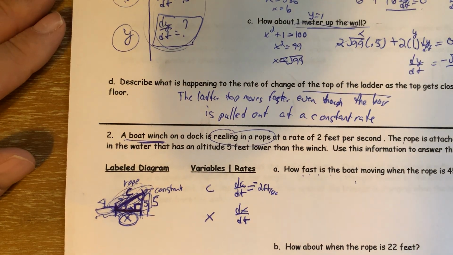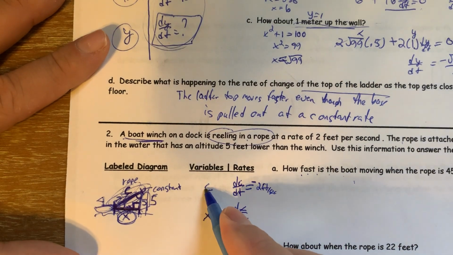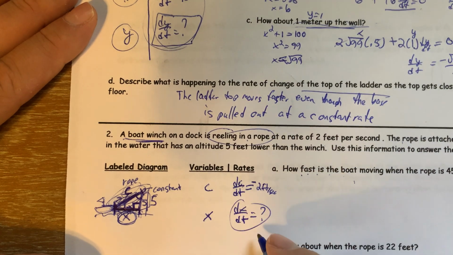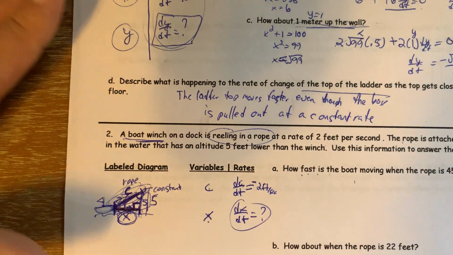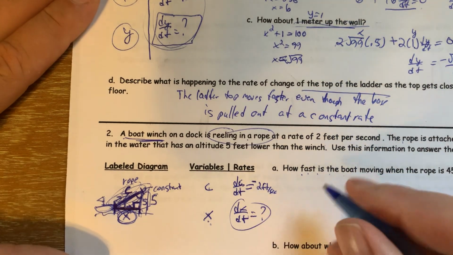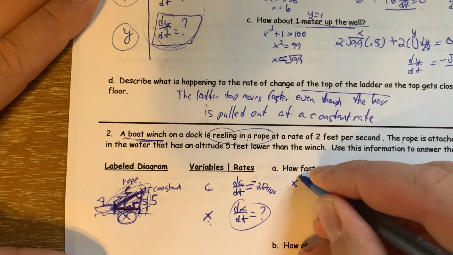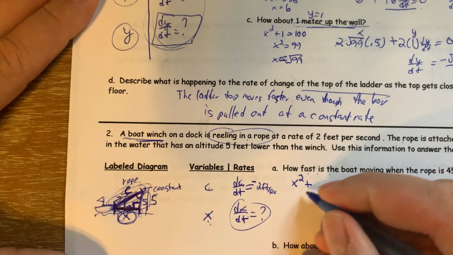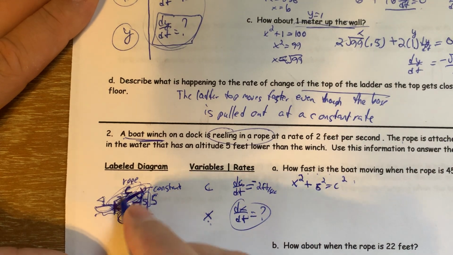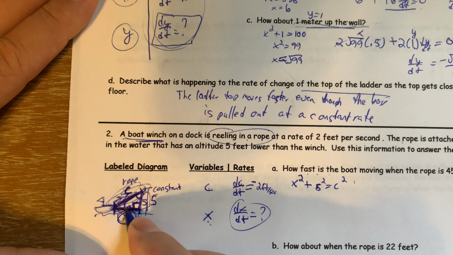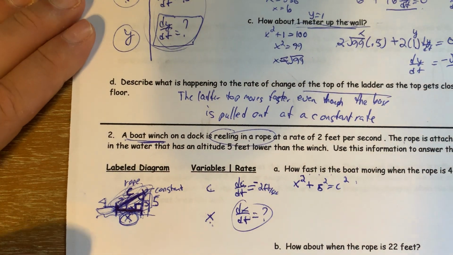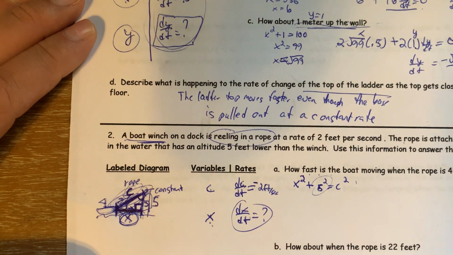What is an appropriate relationship between x and c? Because that's how these related rates always work. If I'm looking for dx dt, I need a relationship between x and c so I can do the derivative to get dx dt. So what's the relationship between x and c? I hope we feel good that the relationship must be that x squared plus 5 squared equals c squared. A squared plus b squared equals c squared. The two smaller lengths squared add up to be the hypotenuse squared. We should be pretty comfortable with the Pythagorean theorem from geometry, I hope. And this is a constant. 5 squared is just 25. I'm not going to rewrite it.